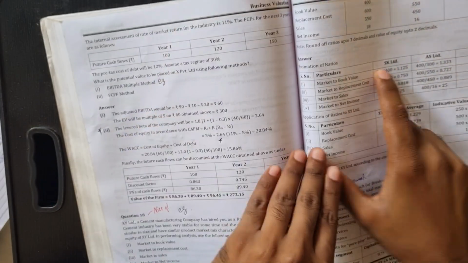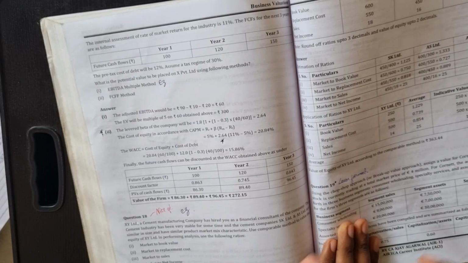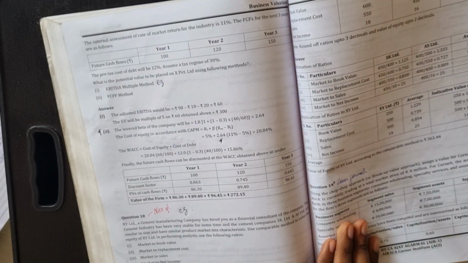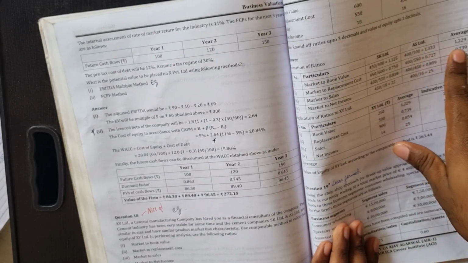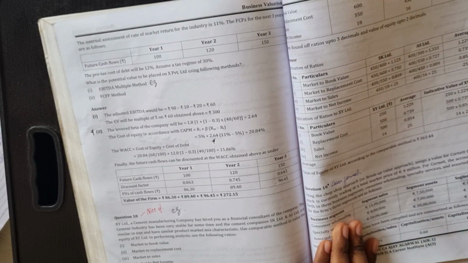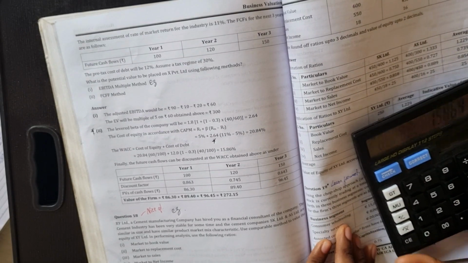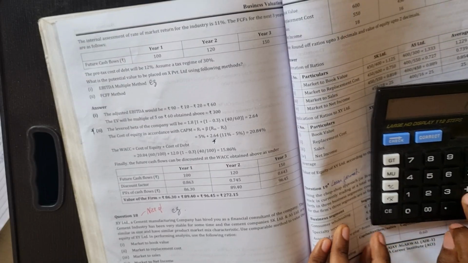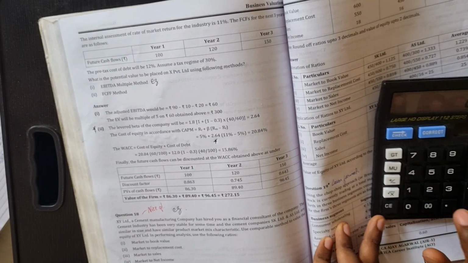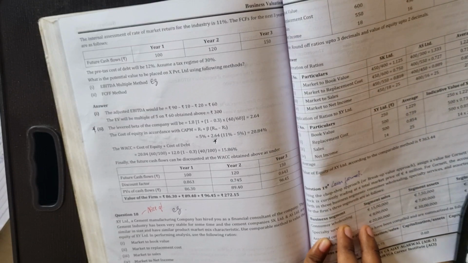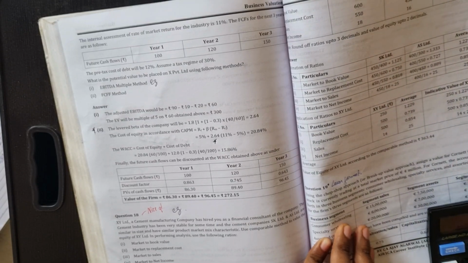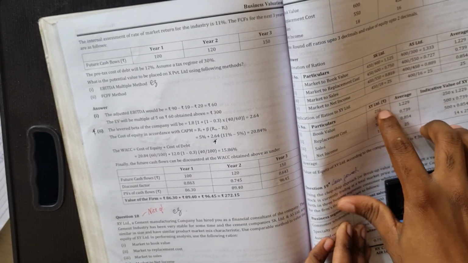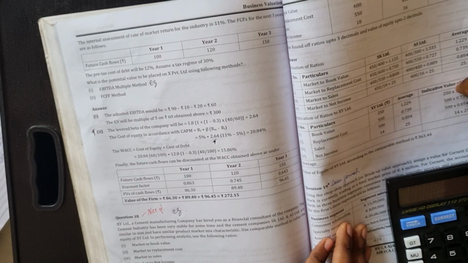So first, market value to book value of SK Limited: 450 divided by 400, and for AS Limited 400 divided by 300. So average is 1.229. How is average calculated here? It is 1.125 plus 1.333 divided by 2, so 1.229. Like that you have to do for everything. Then our book value, that is 250, into the average, we'll get an amount.